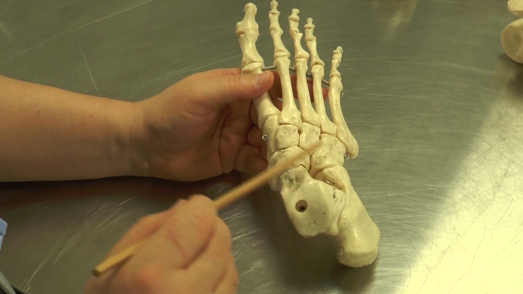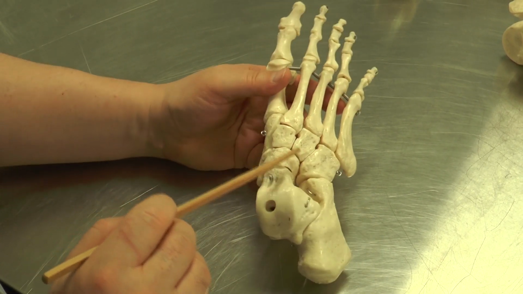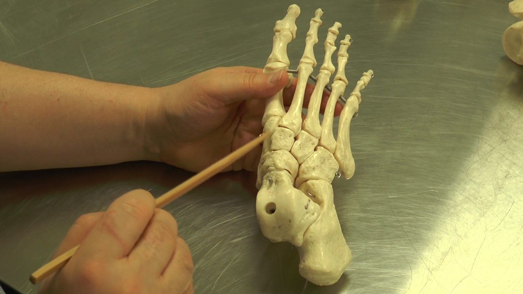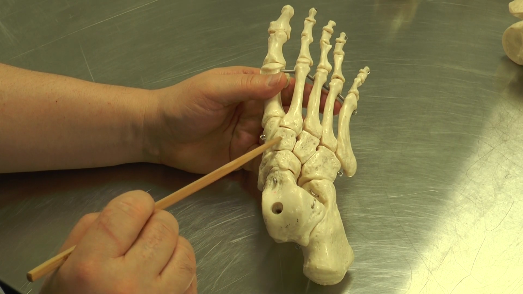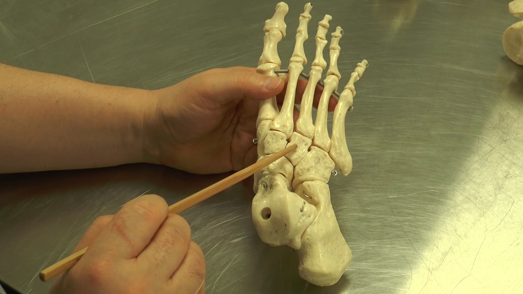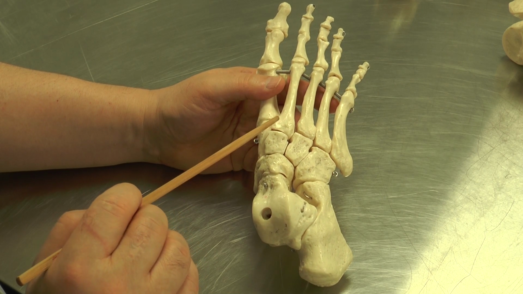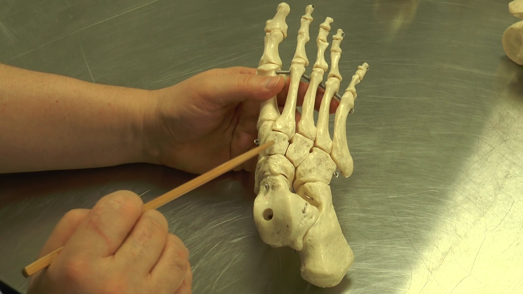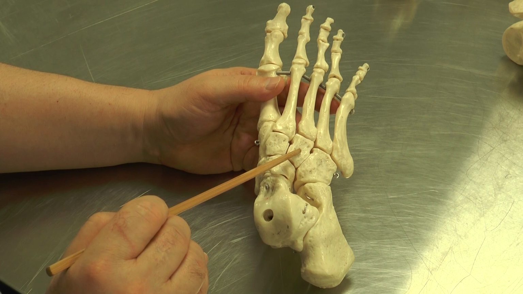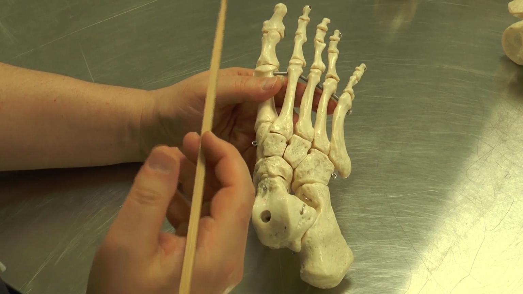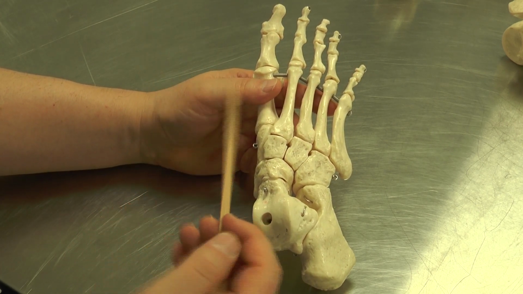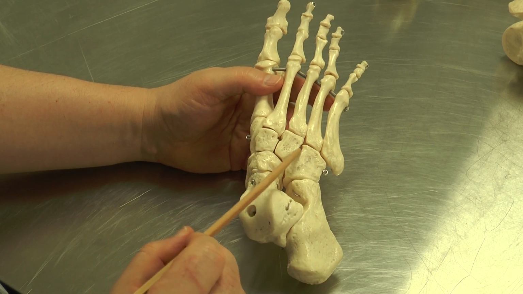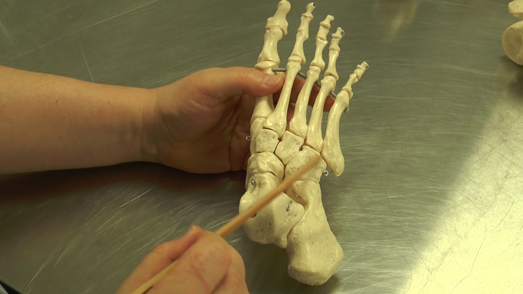The distal row is comprised, starting from the medial going towards the lateral, of the cuneiforms. We have the medial cuneiform, intermediate, and lateral cuneiform, or we can name them first, second, third cuneiform. Mostly they are referred to as medial, intermediate, and lateral. Going towards the lateral side would be the cuboid bone.